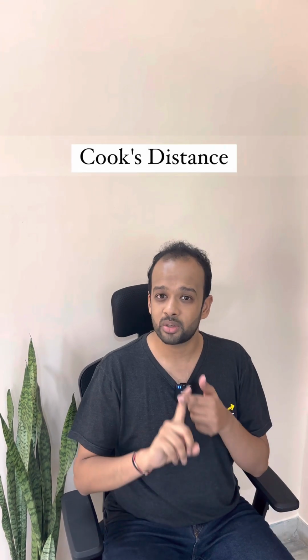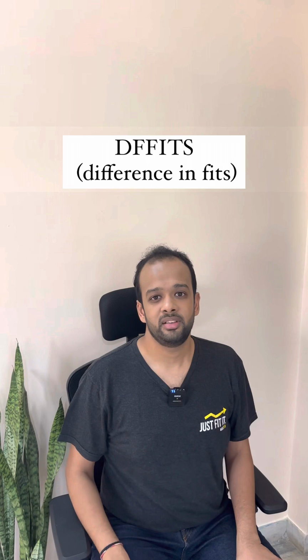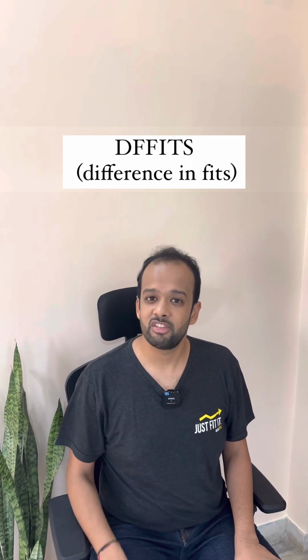Now, let's talk about 3 ways to detect influential points. The first one is called Cook's distance, right? If you remove a point, how much is your y value changing? That's Cook's distance. The second way to do it is DFFITS, which is again looking at the fit of the data after you remove a particular point.